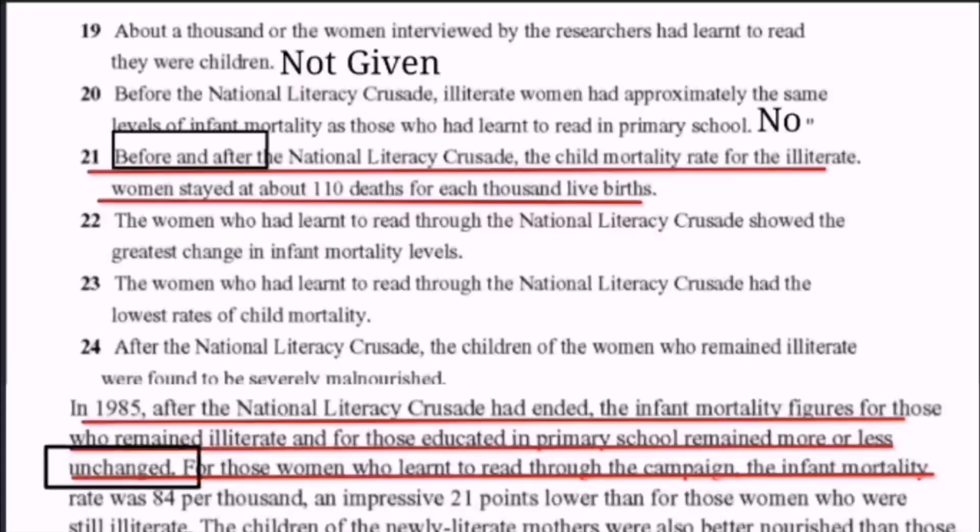It means that the women who were illiterate and the women who were educated till their primary education, the mortality rate was the same and they remained unchanged.